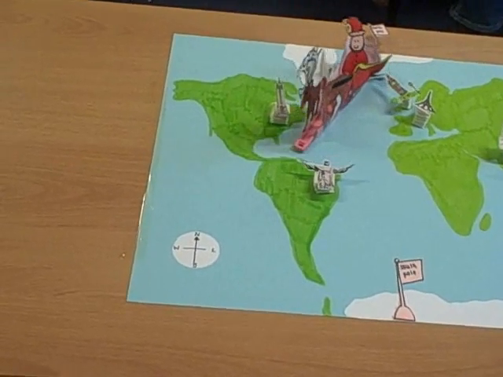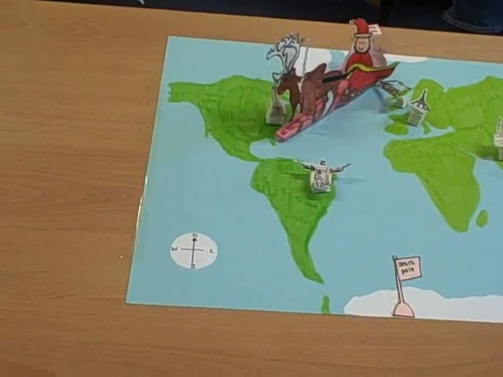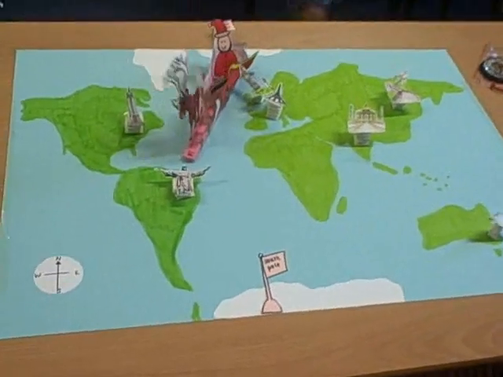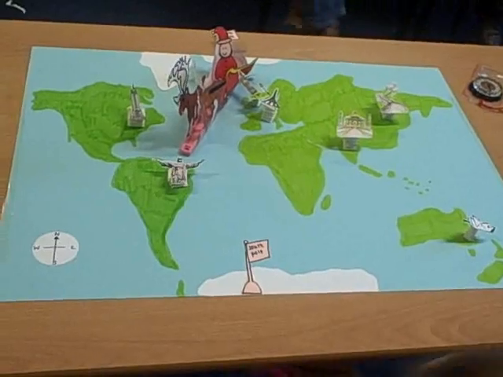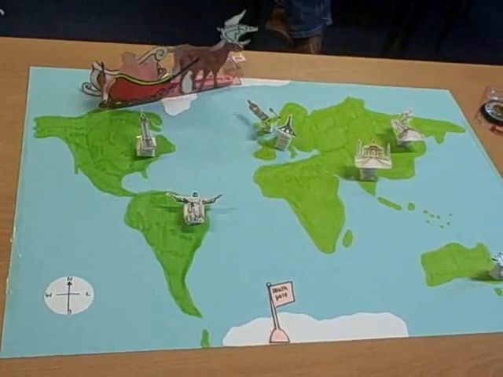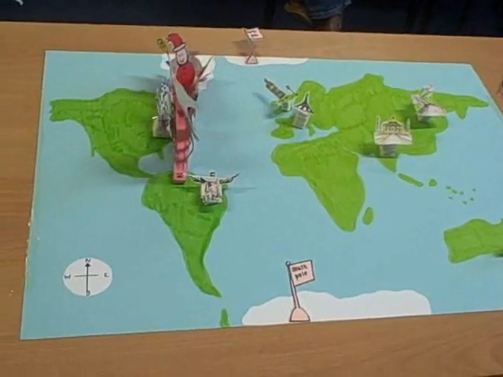Off he goes. Now Rudolph's getting a bit tired. He's also a bit hot, because America is a bit hot. So he says, Santa, can we please go to the South Pole, our last stop on our journey? Off he goes to the South Pole, now at the bottom of the map.